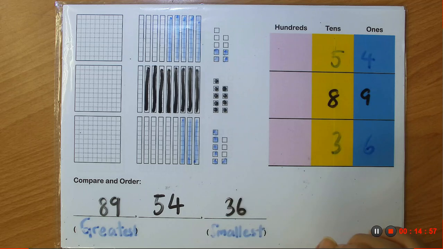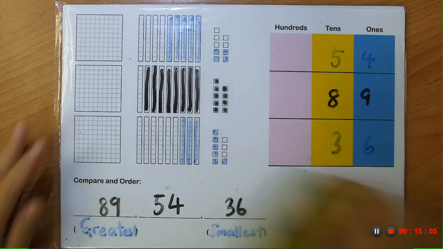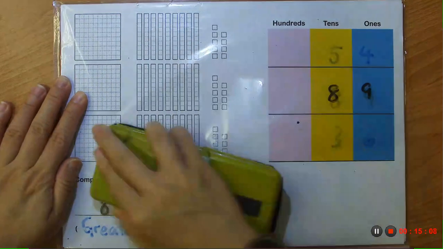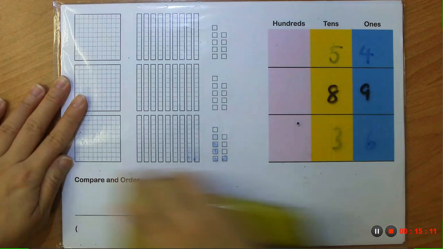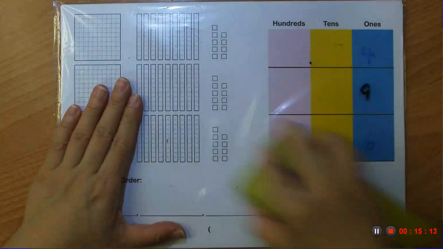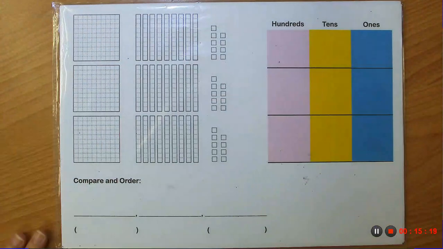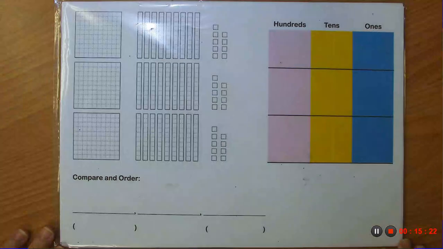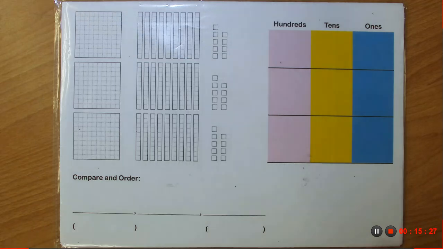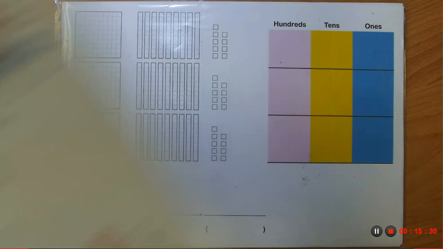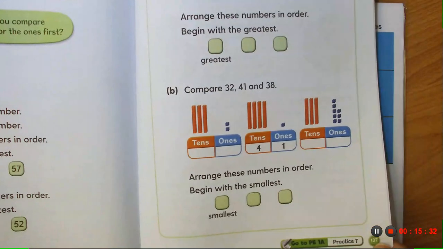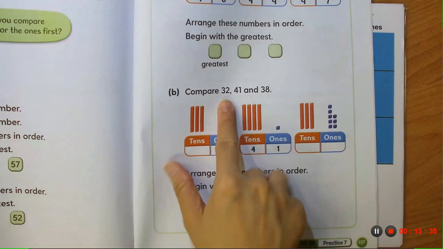Okay, let's go with one last example before we start our exercise in our worksheets. Let's erase this and try out 3 different numbers. The 3 numbers that I would like us to compare are also in our textbook. It's on page 137. The 3 numbers are in this question.